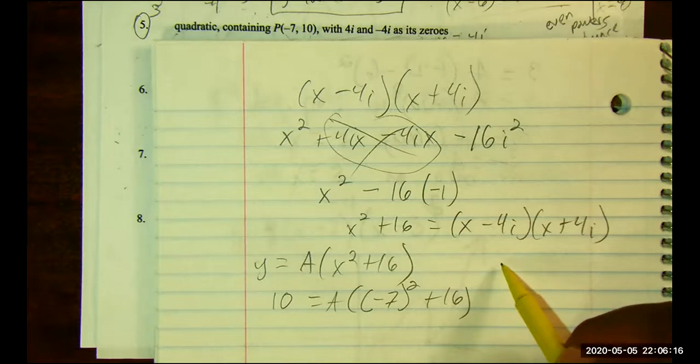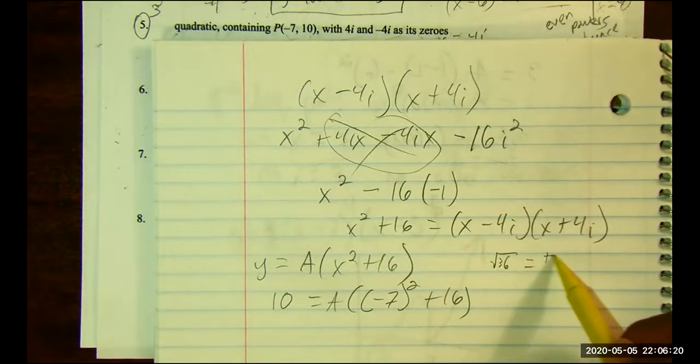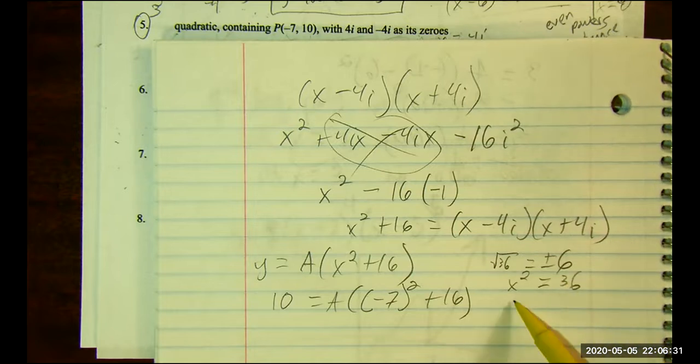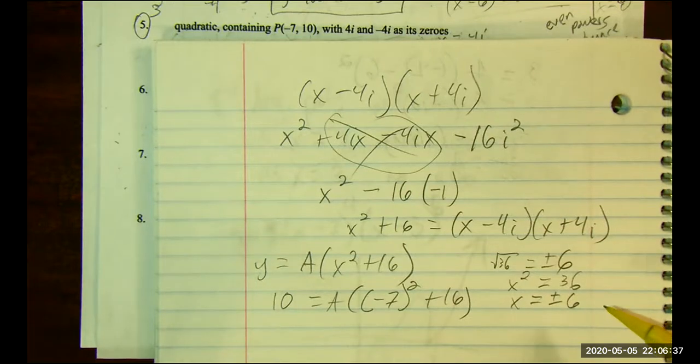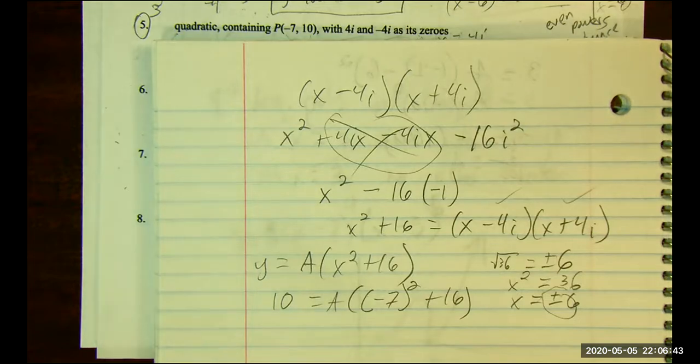For those that maybe don't recall, the square root of 36 is plus or minus 6. The correct answer for the square root of 36 is +6 and also -6. If you have x squared equals 36 and you solve, you take the square root of both sides, x equals plus or minus 6. If you watch the deriving the quadratic equation video, that's where we get the plus or minus. That's why it's always 2 solutions, a positive and a negative version. So let's now go and solve for this a.